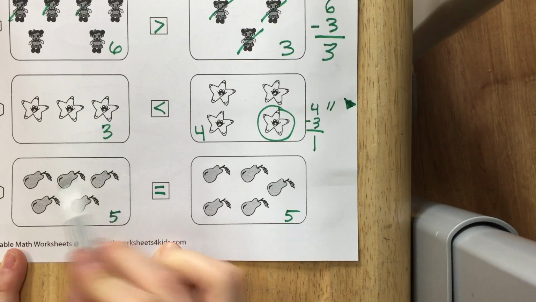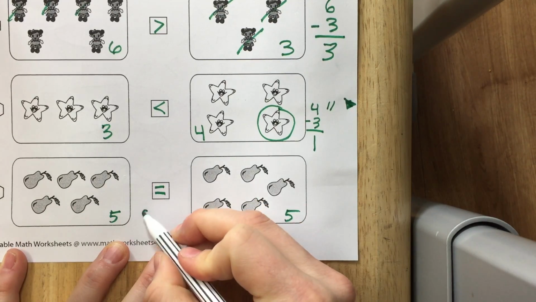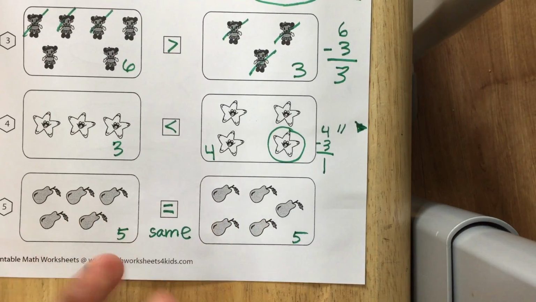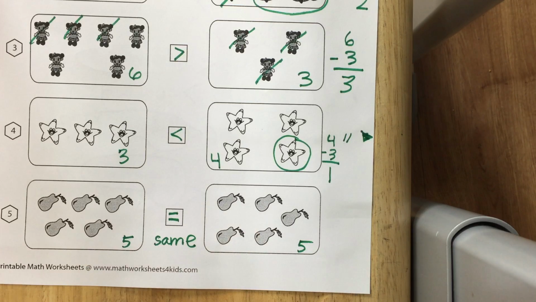Equal. 5 is equal to 5. They're the same. So this one, they aren't any different. There is no difference. They are the same.